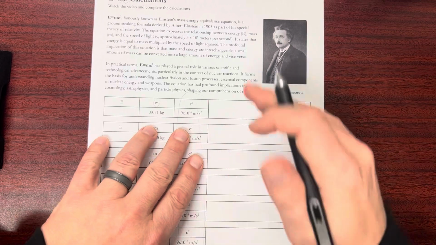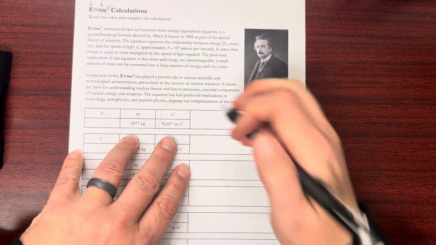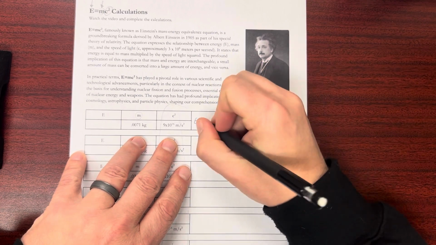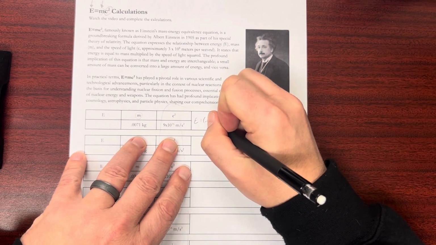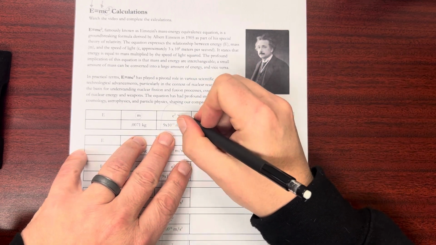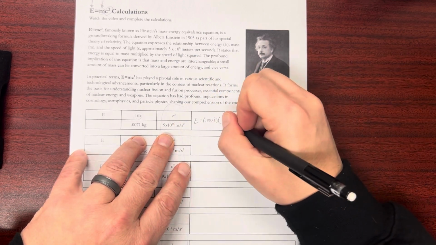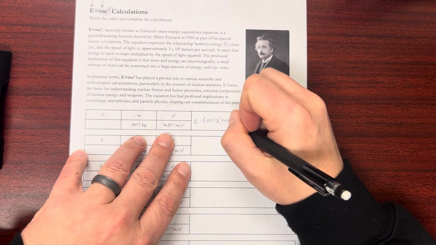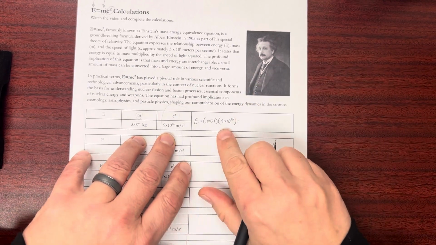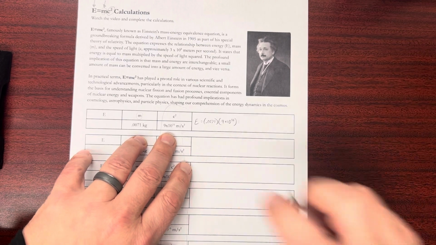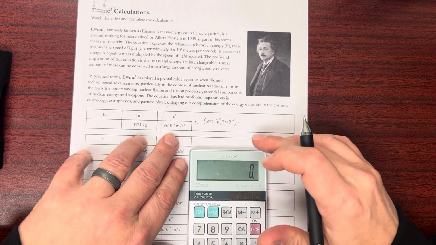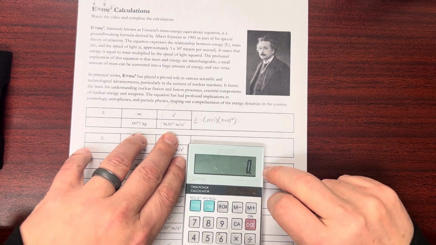So let's set this up. Here's where you're going to show the work. I'll do a few of these. E, which is what we're looking for, equals my mass times the speed of light squared, which again, I've already done. So I'm going to put this as 9 times 10 to the 16th. The question is, how are we going to put this into a calculator? Because that number is so big, it doesn't fit very well into any standard calculators.